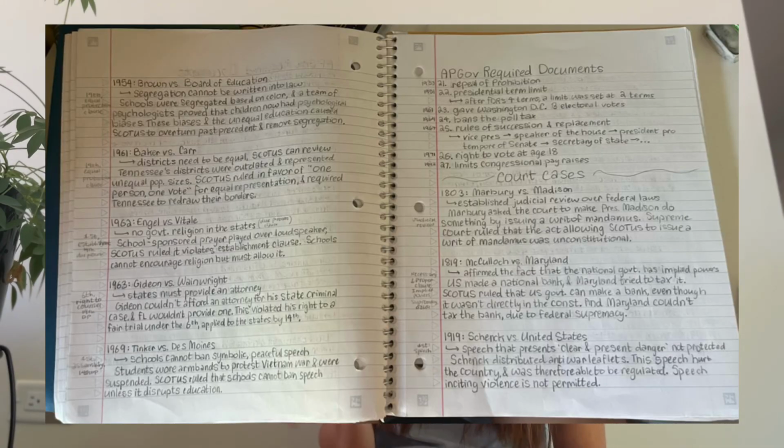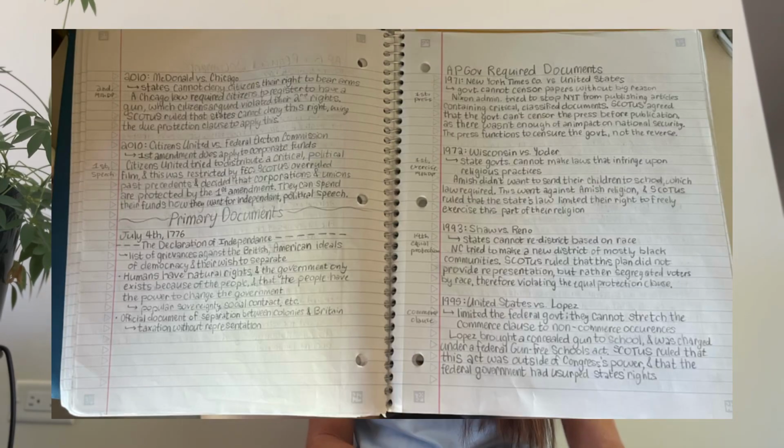Then I also did all the required court cases for the class. I wrote out the court case, when it was, the main idea of it, and the background facts of it. I did that for all of the cases, and I wrote out what was important about them, like Gideon versus Wainwright, Sixth Amendment, right to counsel. Easy peasy.